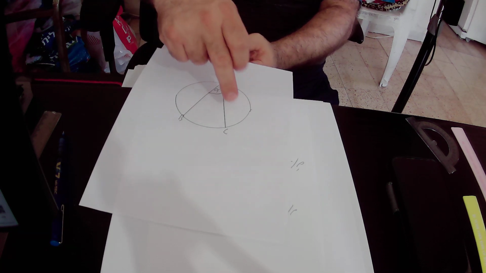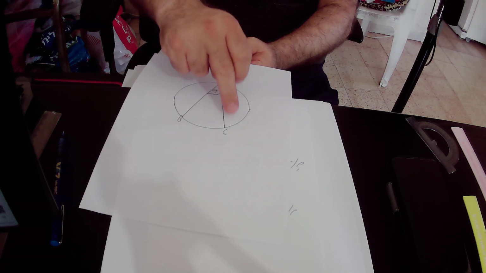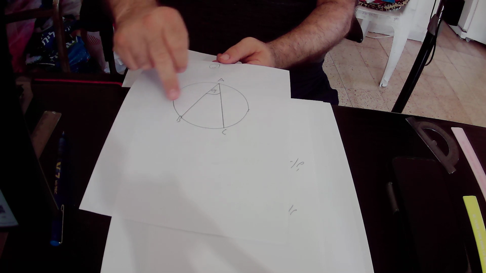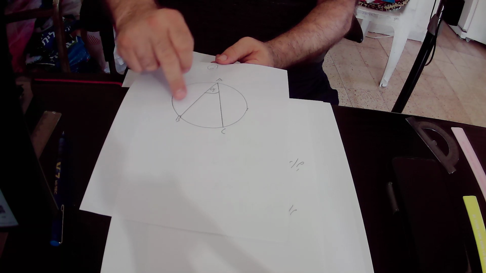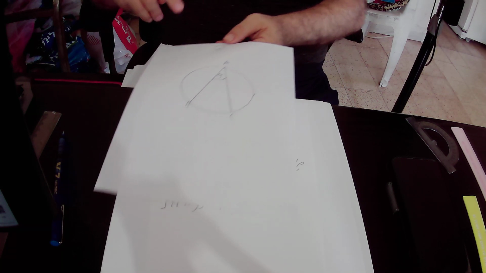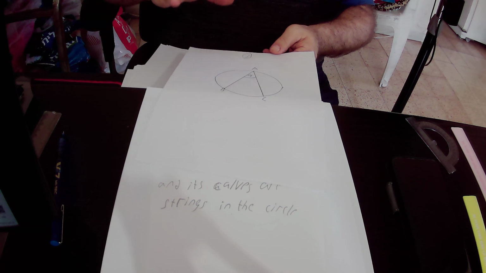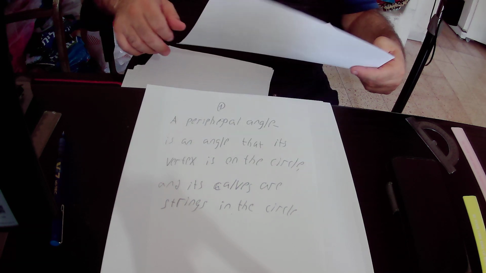AC of angle alpha is a string in the circle, and AB of the angle alpha is also a string or a chord in this circle. So this is the definition of a peripheral angle.